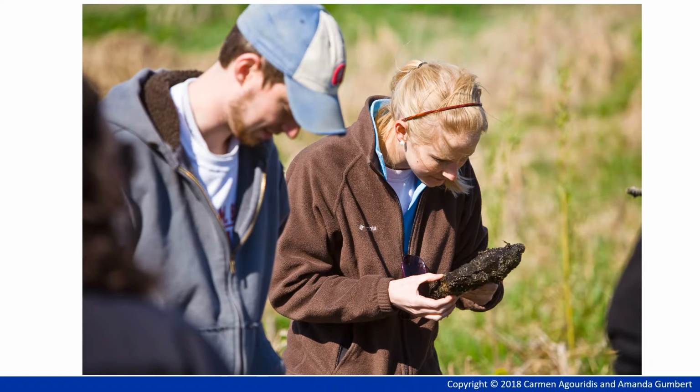Now we need to answer the question of, what do streams do? Or put another way, what functions do streams perform? Streams perform 5 main functions. They transport water, transport sediment, dissipate energy, provide aquatic habitat, and support terrestrial habitat.